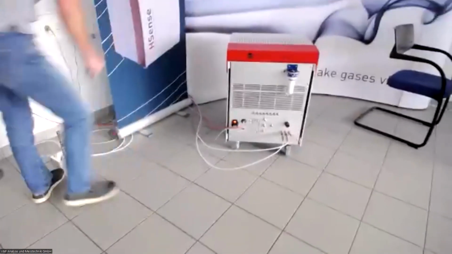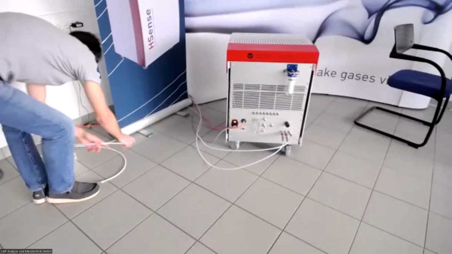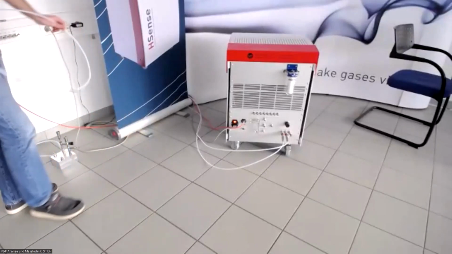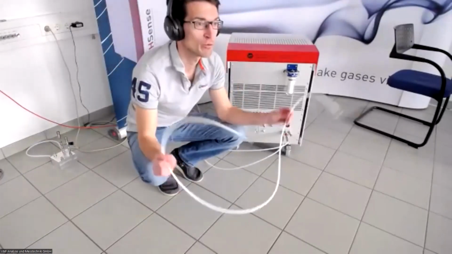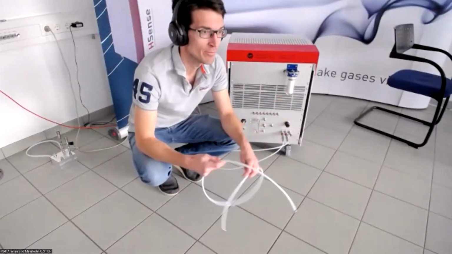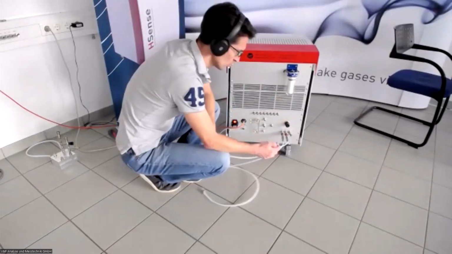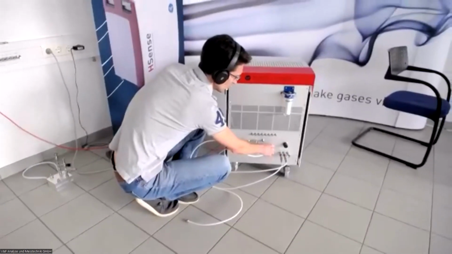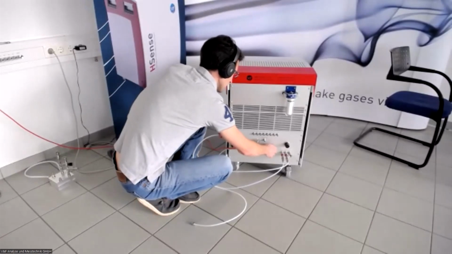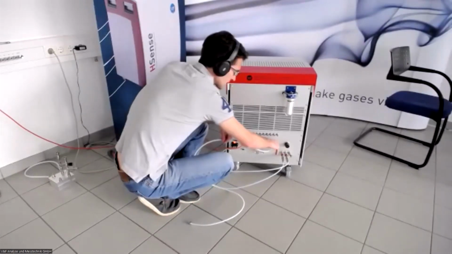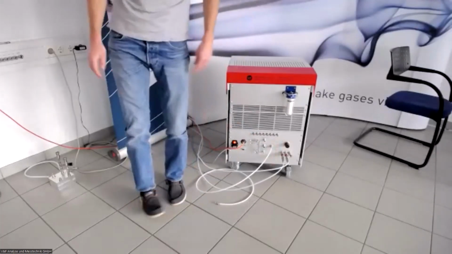Since we are running pretty much on dry gas, we are going to use the most simple sample line that we can get, which is just a piece of 1/4 inch Teflon. We're just going to attach that to our sample line inlet. This is where the gas for analysis during sample with pump will be drawn in.